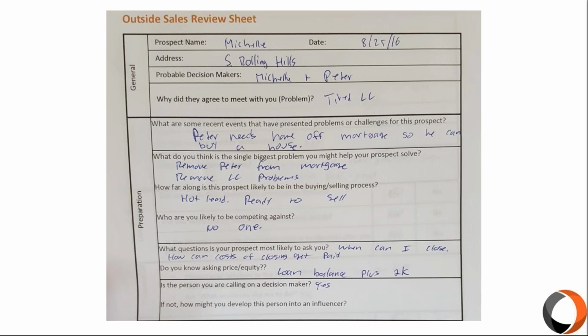So guys, can you see how this just takes about 30 seconds to fill out, but it could get you really prepped for your sales call? And if you're in a management position or an ownership position, this is how you can make sure your salespeople have what they need, or they're prepared, they're set up for success on each sales call.